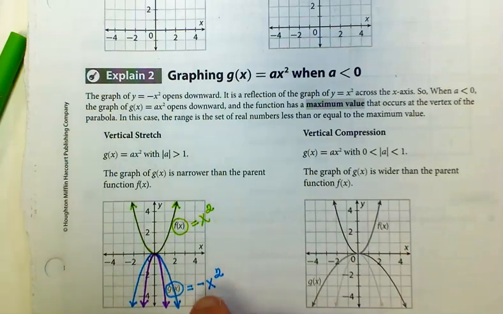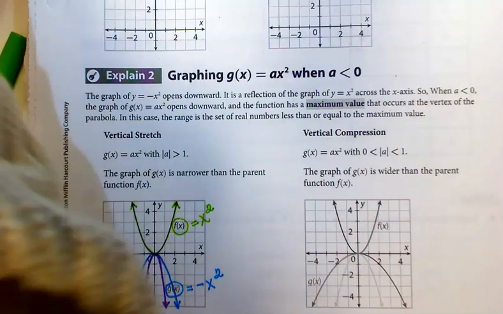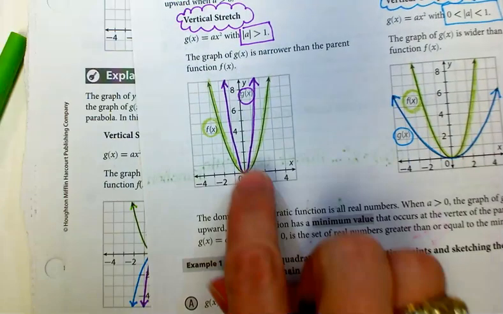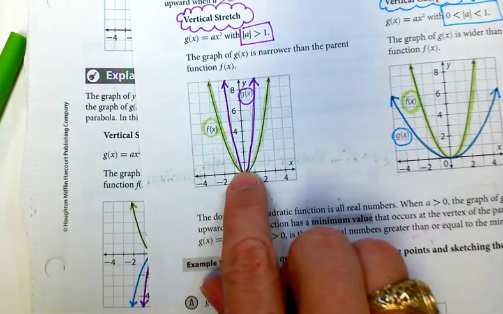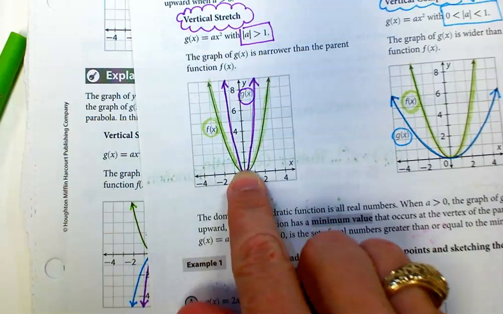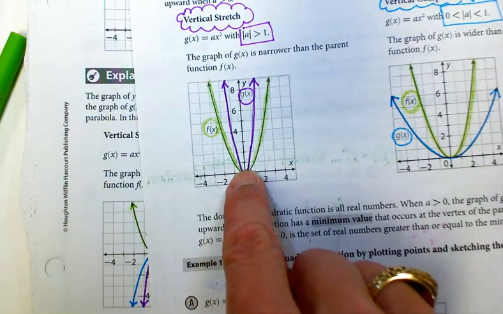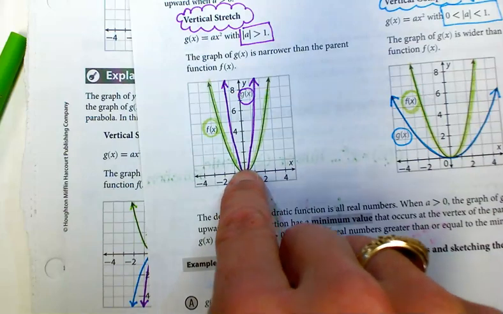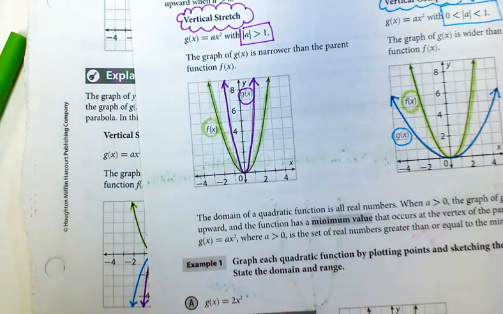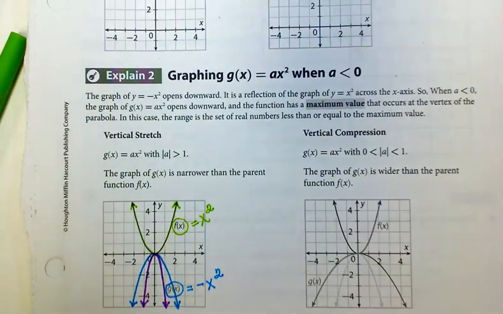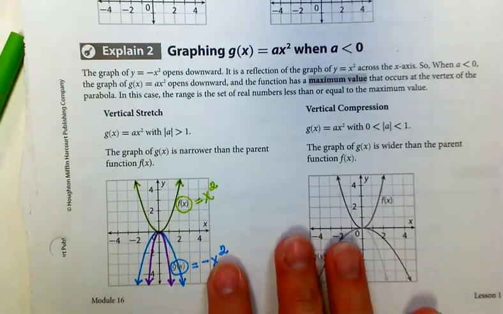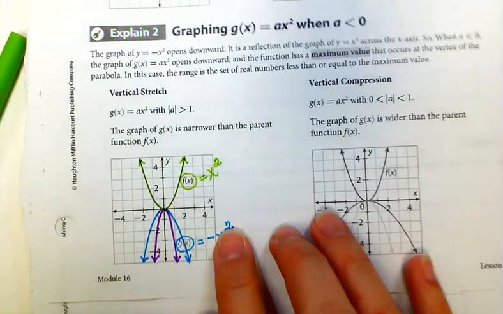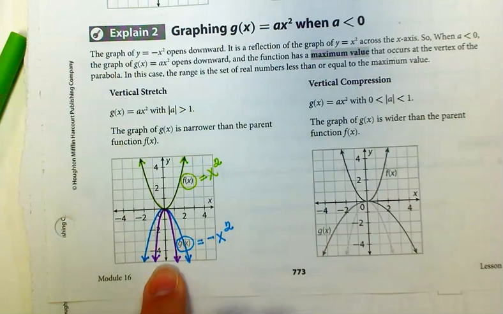All right, well, what if you took this vertical stretch, which you had a couple of pages ago, and it's still a vertical stretch, but this time the value of a was negative instead of positive? Okay, well, it would still be a vertical stretch, but because a was negative, it would point down rather than up.